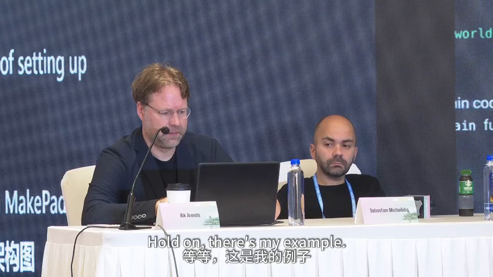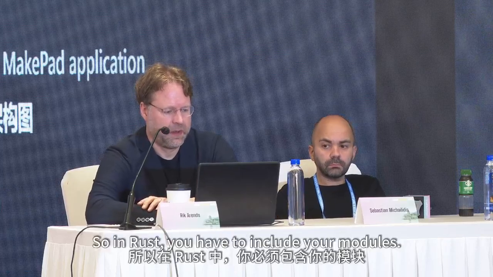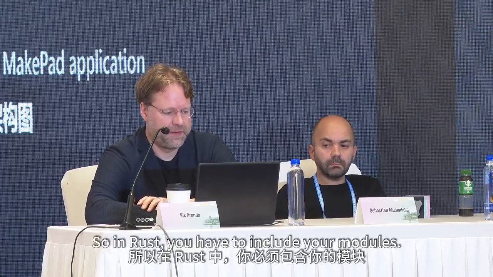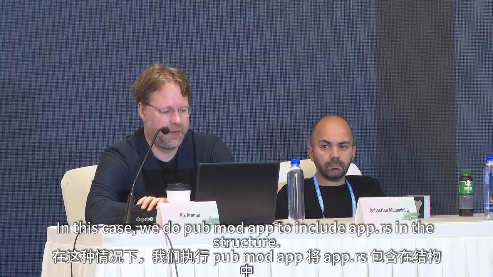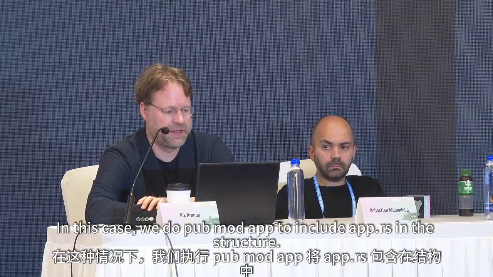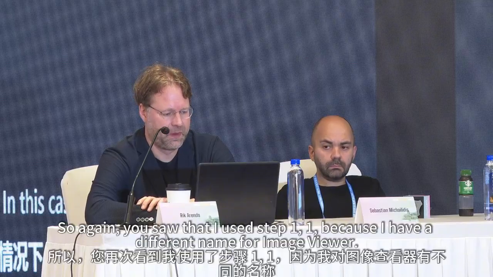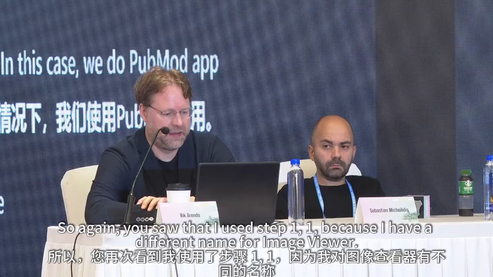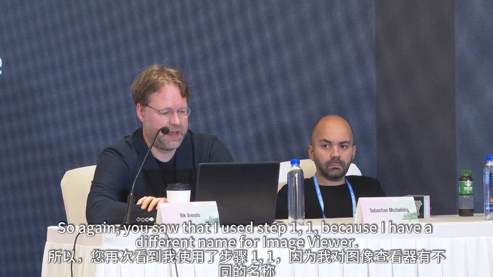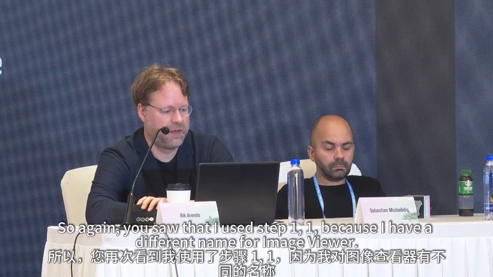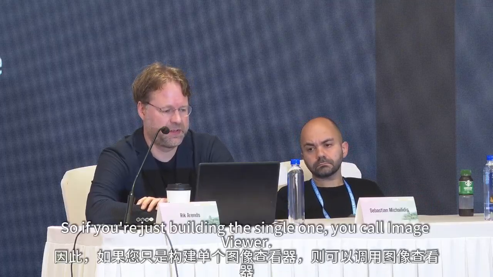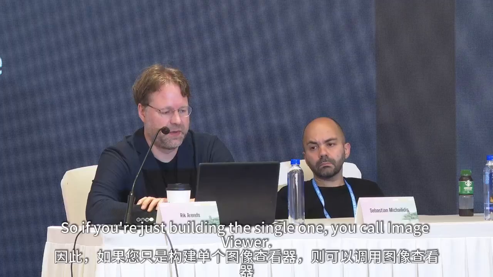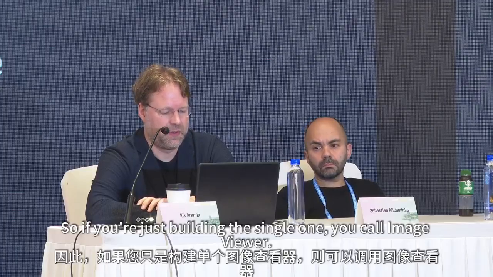So in Rust, you have to include your modules. In this case, we do pub mod app to include app.rs in the structure. So again, you saw that I used step 1.1 because I have a different name for image viewer. If I would have used the same one, I couldn't differentiate which library it is. So if you're just building the single one, you call image viewer.